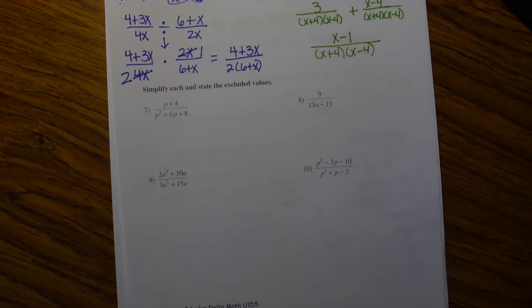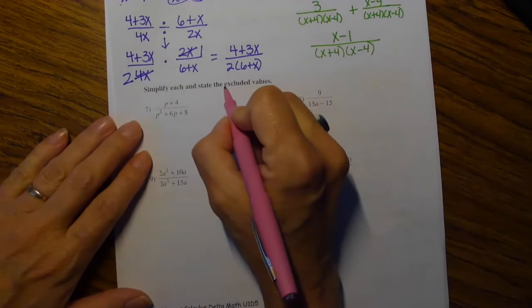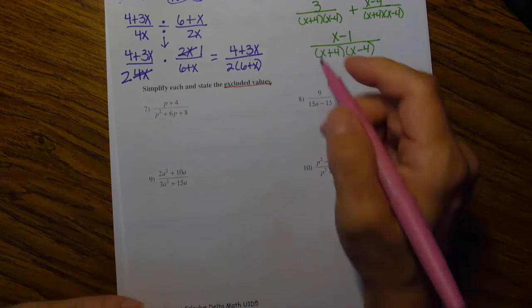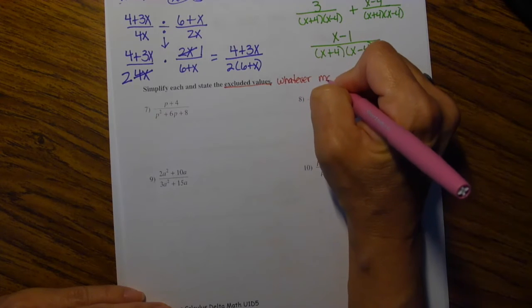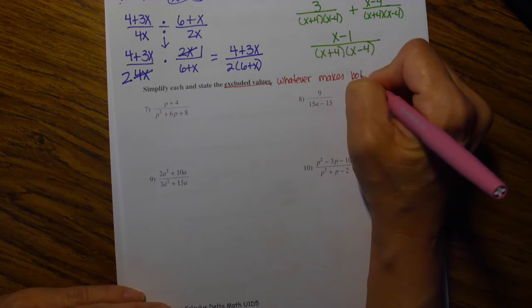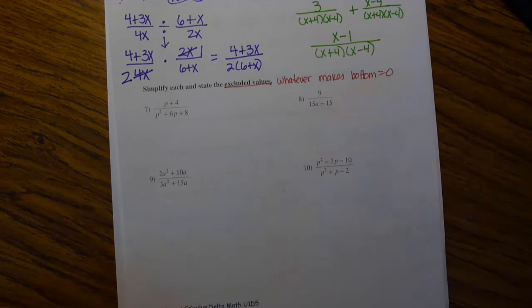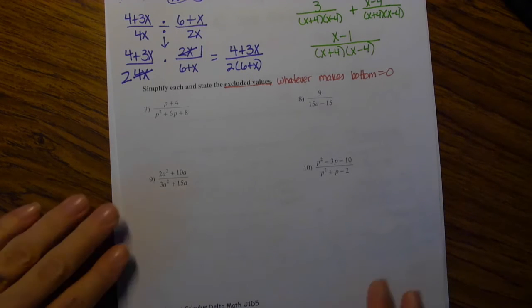Okay. The other thing we need to be able to do is state the excluded values. What's an excluded value? What causes one of those? What causes this guy to be in a problem? That's whatever makes the bottom, or denominator, equal to 0. So whatever would create a 0 in the bottom is an excluded value. You know you can't have one of those. If you create one, we're going to get a black hole and we'll all get sucked in and be gone. You can't do that. All right.